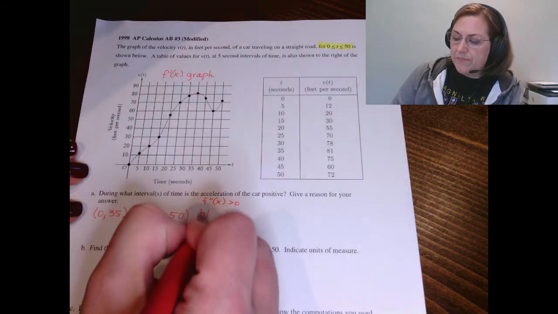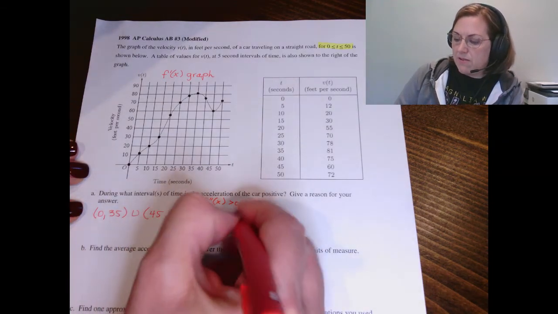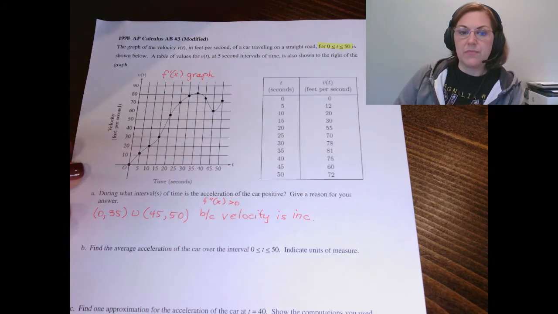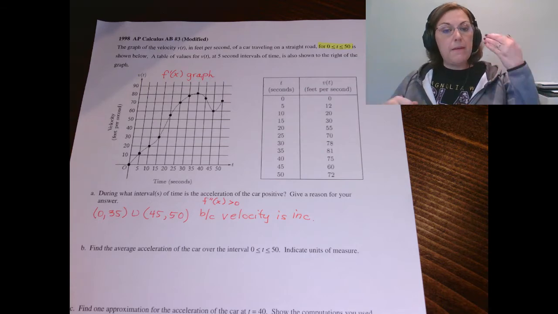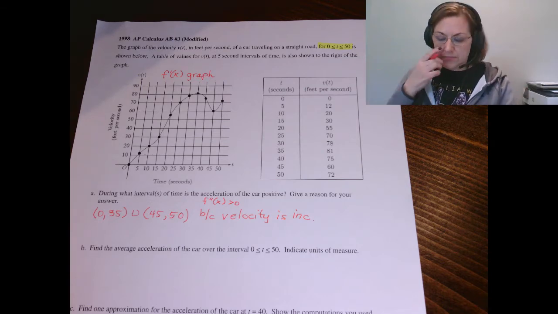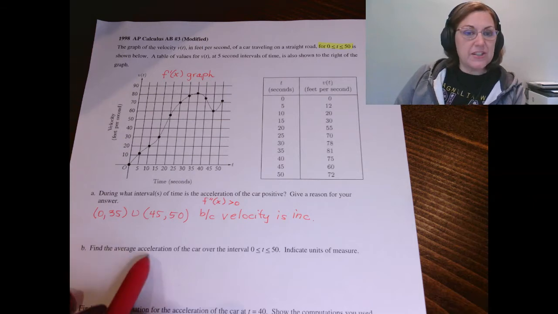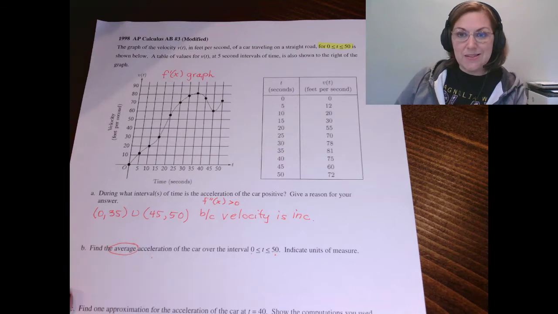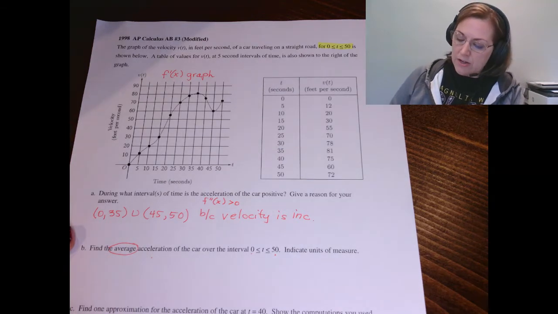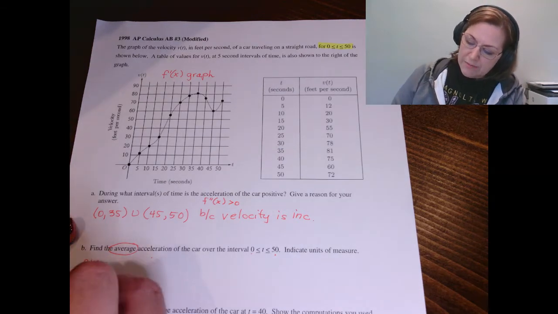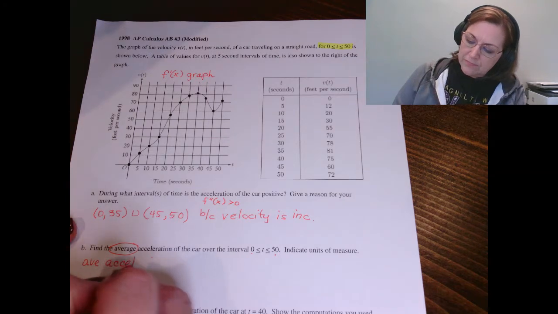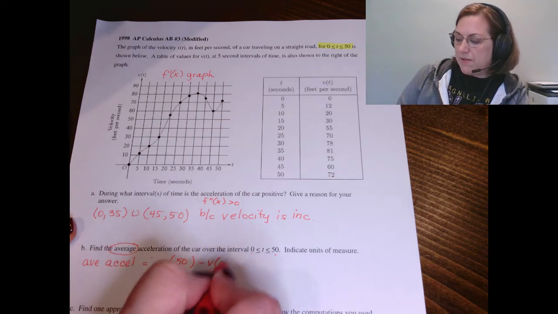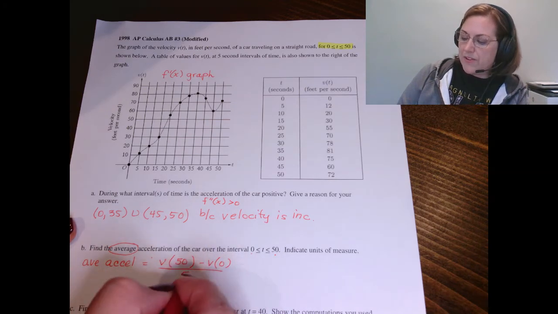Give a reason. Because velocity is increasing. Curve sketching terminology with velocity and acceleration. Okay? Find the average acceleration from 0 to 50. Average means slope algebra way. So we're going to find average acceleration. We're going to do it as the velocity at 50 minus the velocity at 0 all over 50 minus 0.